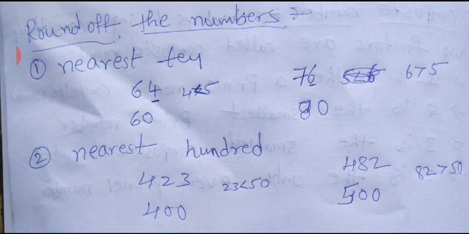Then we round that ones place digit to 0 and keep the rest of the number as it is. If that ones place digit is 5 or more, you change that units place digit into 0, then increase the tens place digit by 1. So that is plus 1 for the tens place digit.